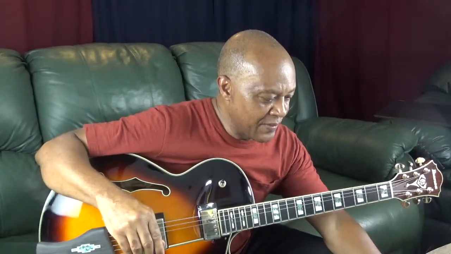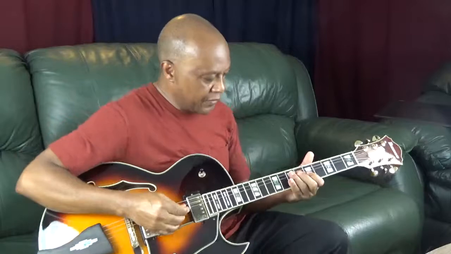Now it's the Locrian mode, because that's a different key I am improvising on. So it's a different mode. Now it's C Locrian mode. So let's go back and do it again.